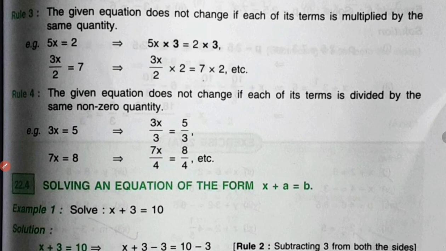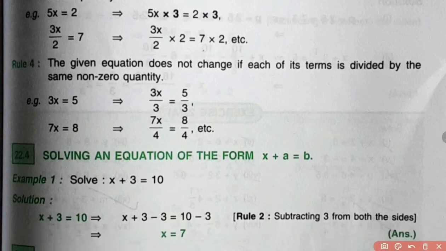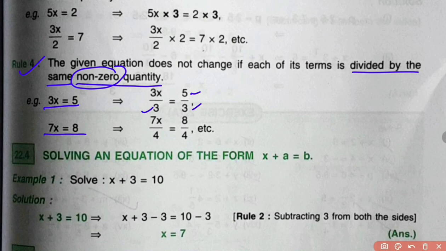Coming to the last rule, that is rule number 4. The given equation does not change if each of its terms is divided by the same non-zero quantity. Non-zero quantity means the number should not be 0. For example, 3x equals 5. If I divide this 3x by 3 and 5 by 3, the equation itself does not change. Another example is 7x equals 8. If I divide both the sides, that is left side and right side, by 4, the equation should not change.